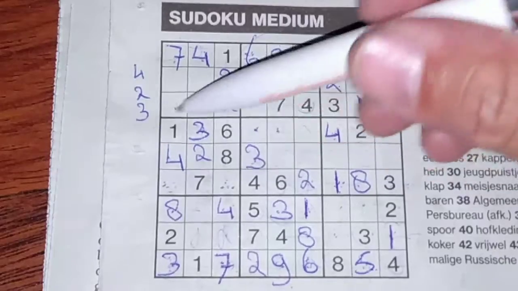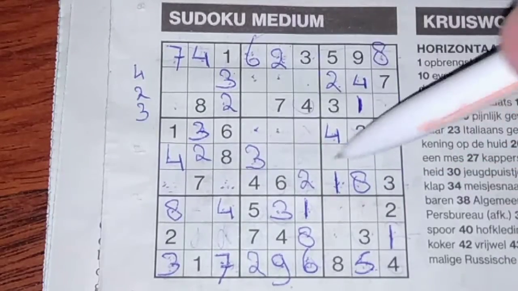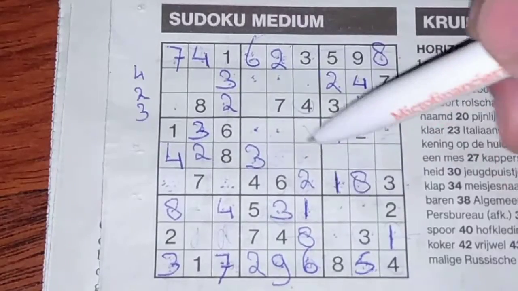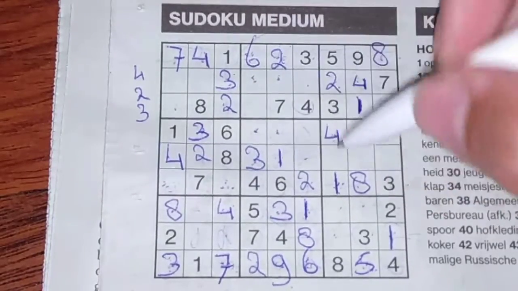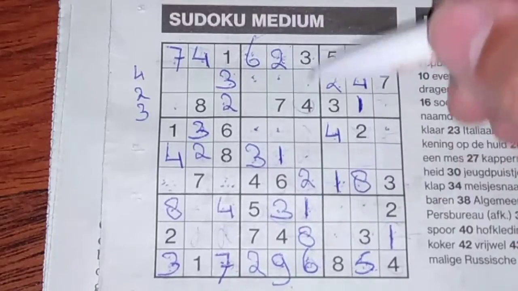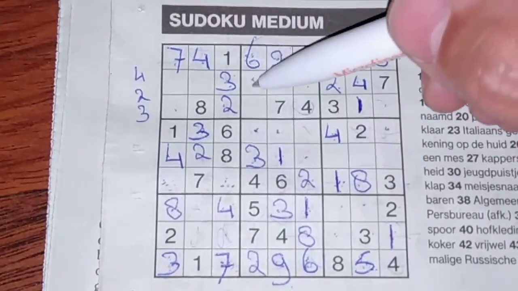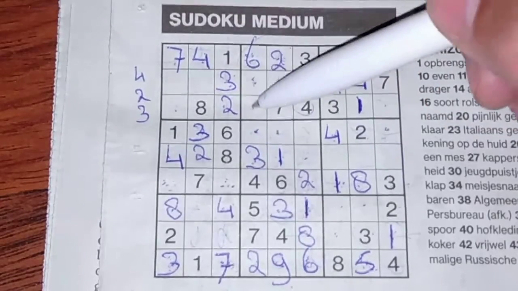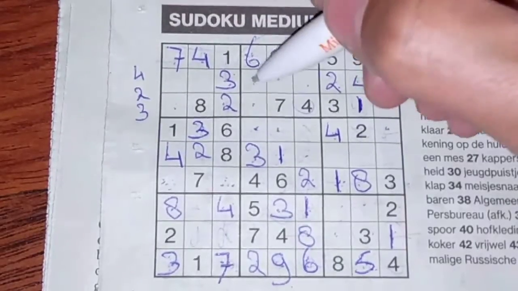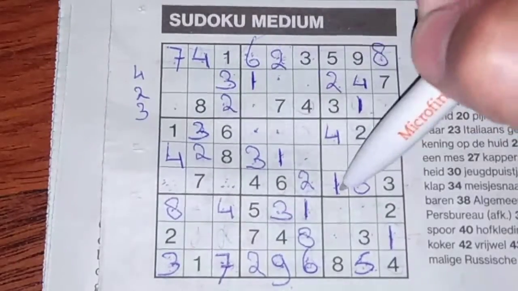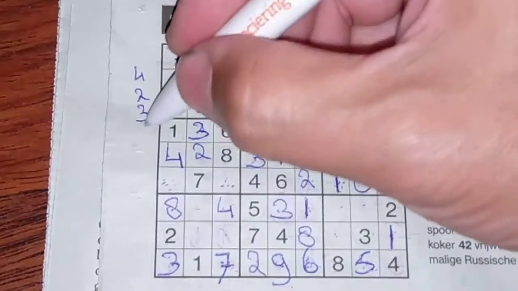1 in this row, 1 in that row, so in the middle row, the only 2 places for the 1 here or there. But I see here 1, no 1 there. 1 should be here. 1 in this column, 1 in the middle column, so in the column next, the only 2 places for the 1 here or there. But I see here 1, no 1 there. 1 should be here. And all the 1s are used, I can see. Yes, alright.